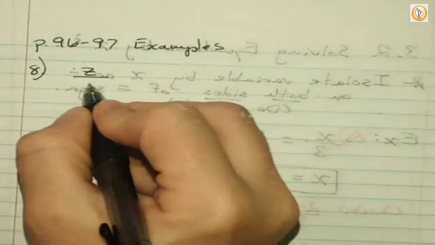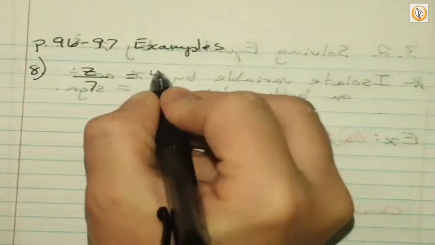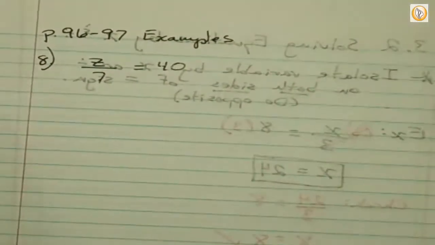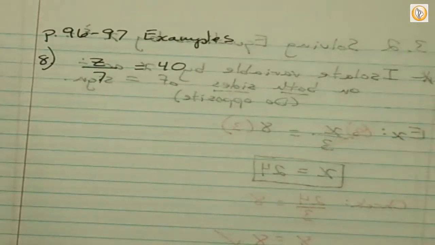Z divided by 7 equals 40. Emily, you're my first victim. That's right. Because you're going to ace this stuff. Who are you? Me, I'm Z. You are Z. Who's the intruder? 7? That's right. The intruder's the one attacking you. What's the front door? Equal sign. And the cop? 40. Okay.